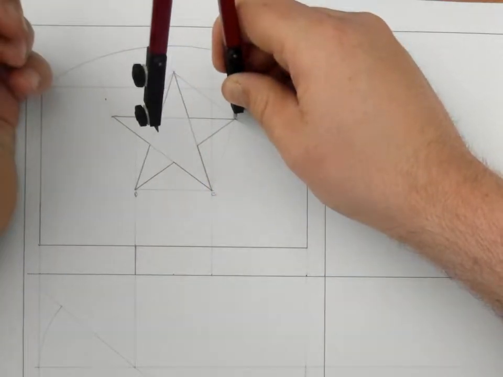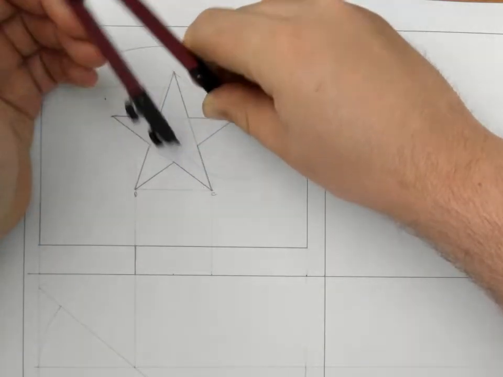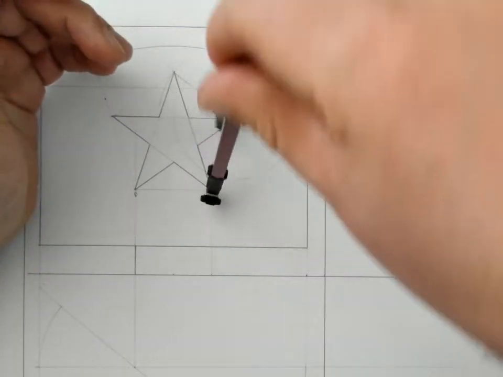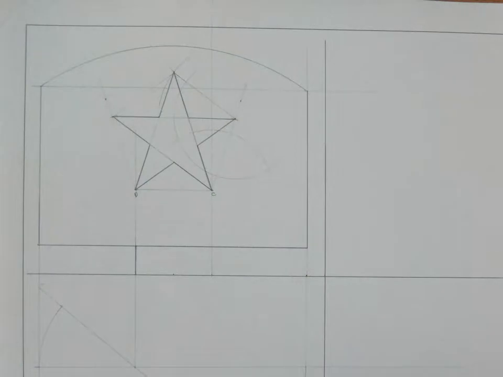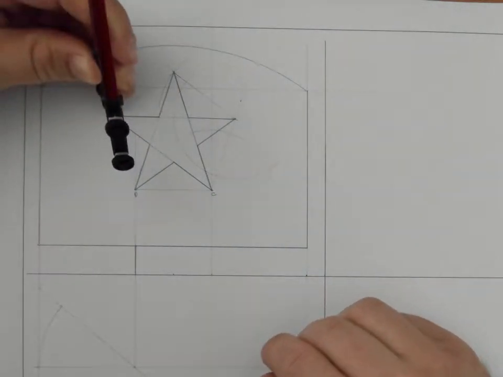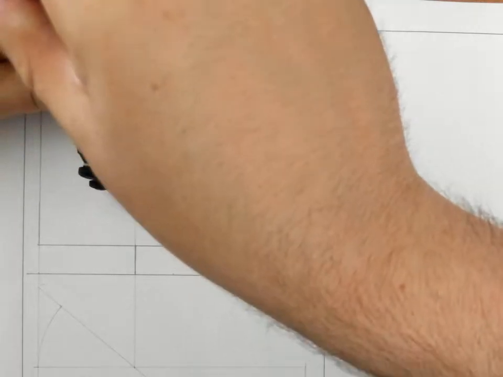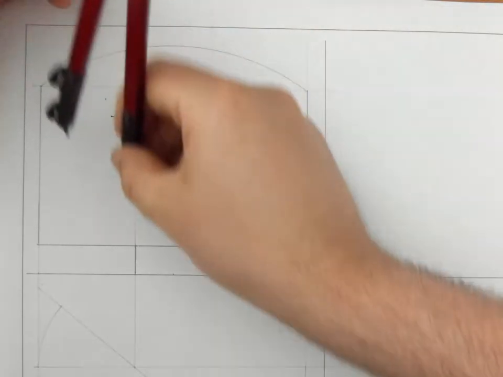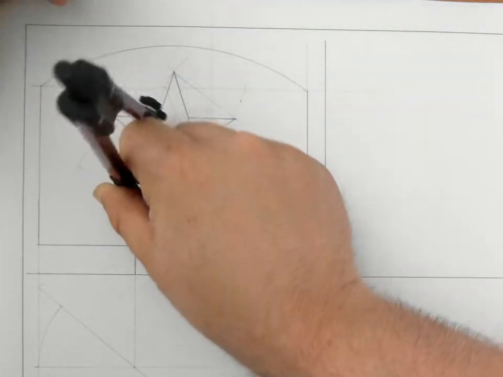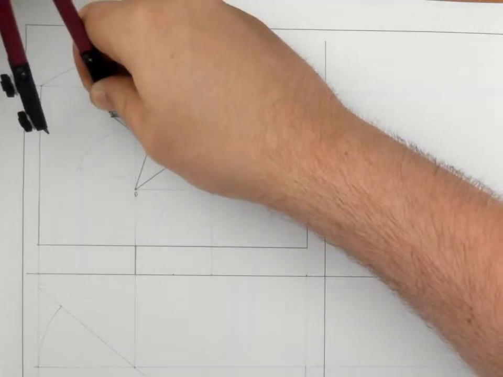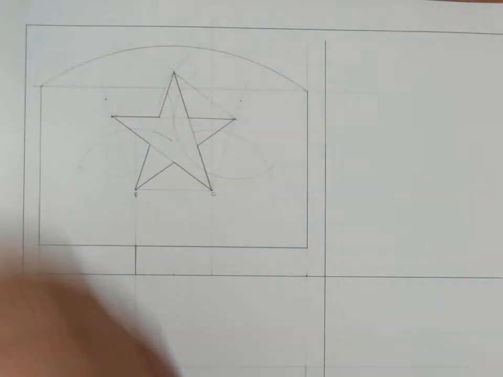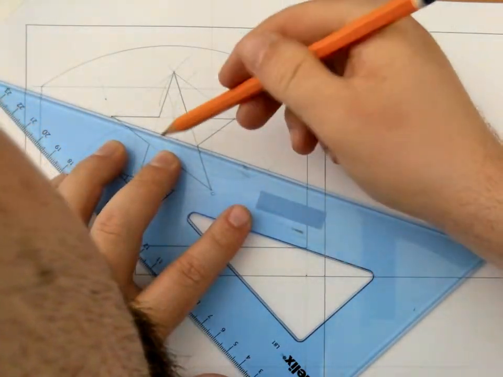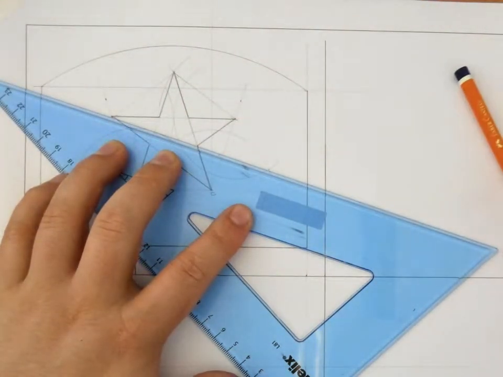So I'm going to bisect this line. Mine might be a little bit off accurate because it is difficult to do it on the visualizer when you can't really lean over your drawing. I'm going to bisect both edges, left and right, and where they intersect is the center of my pentagon.